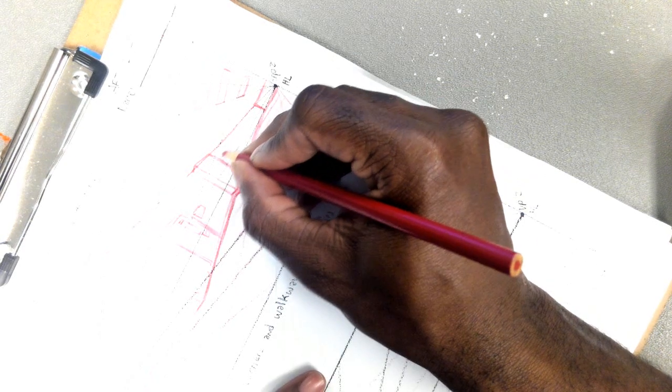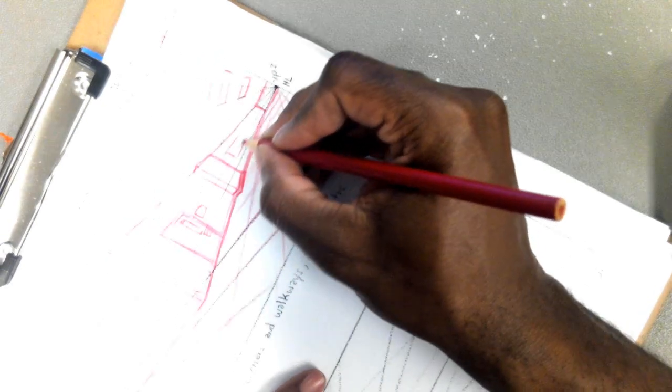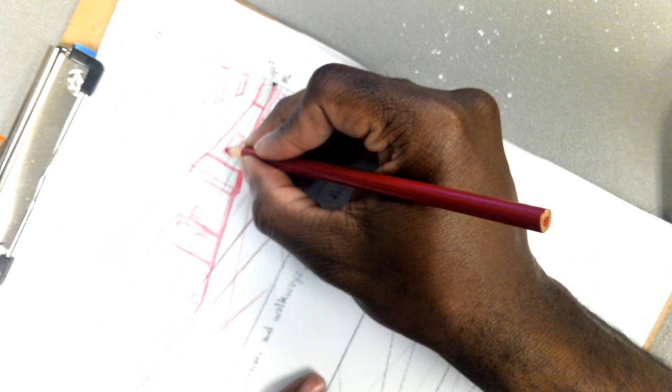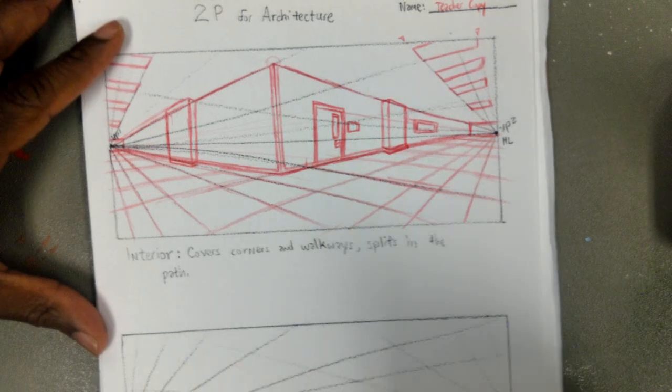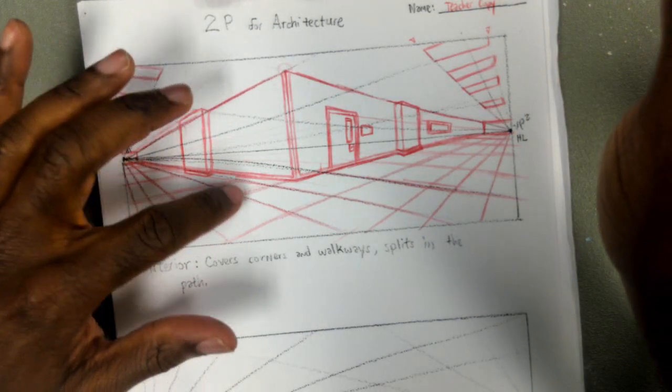The bulletin board can be a little higher or lower. Let's not have it too low though, because why would you have a bulletin board on the floor? And because it's further back, it is going to be decidedly smaller. There we go. Okay, probably shouldn't put a door there. Let's put one all the way down here.